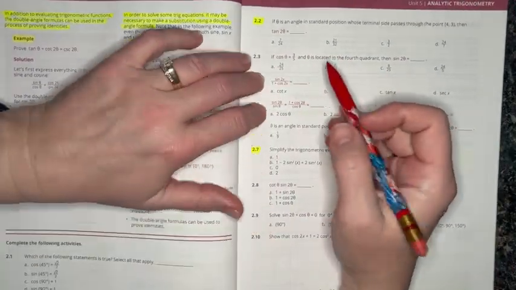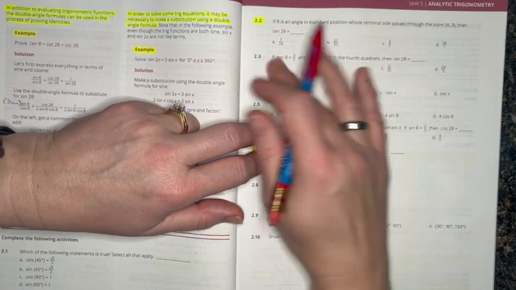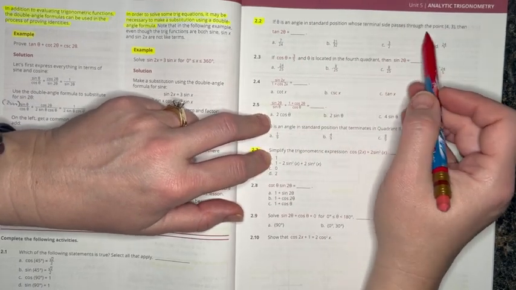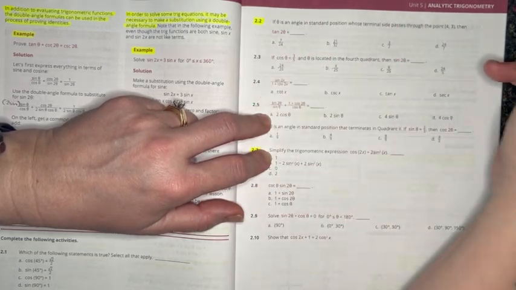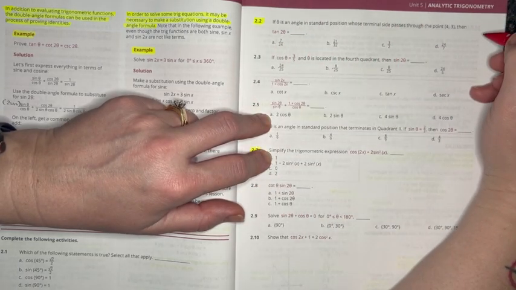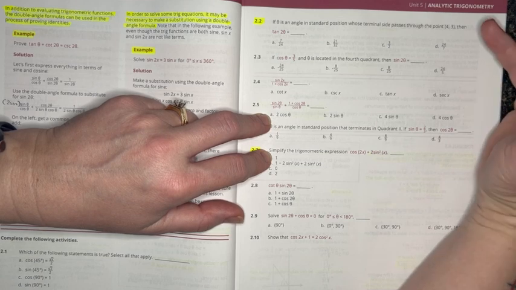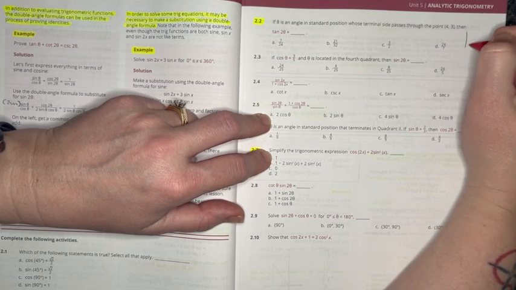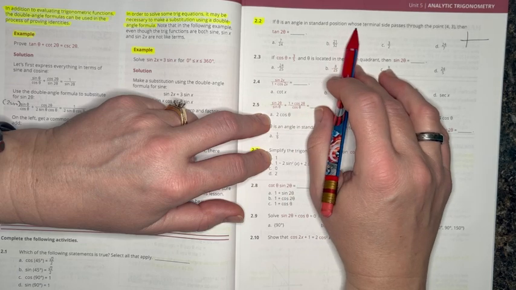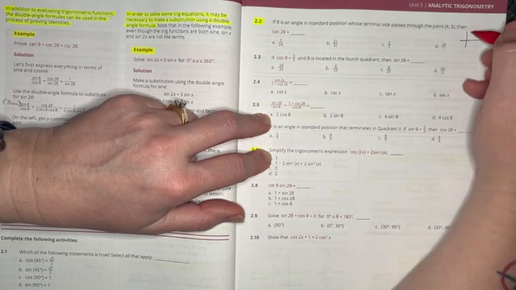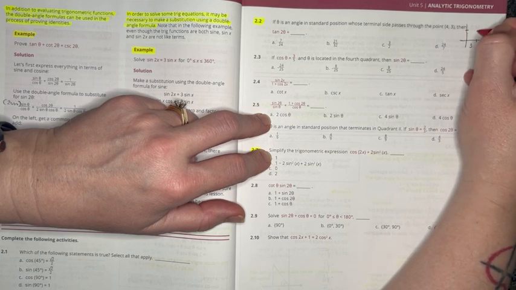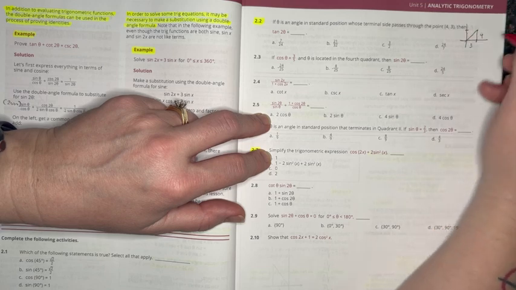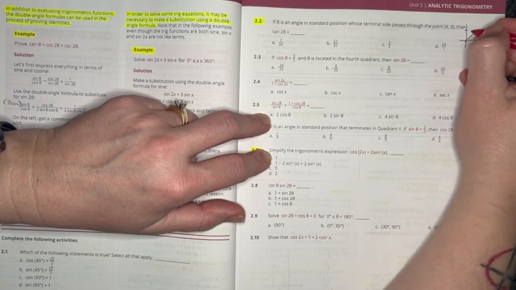Here on page 33, it says, if theta is an angle in standard position whose terminal side passes through the point 3, 4, then the tangent of 2 theta equals. All right, I like to write these down personally. It makes it easier for me. Standard position, terminal side passes through point 3, 4. So it's up here, and this is a 4. But again, this is still our 3, 4, 5 triangle, right?